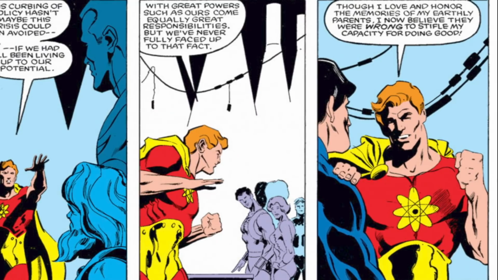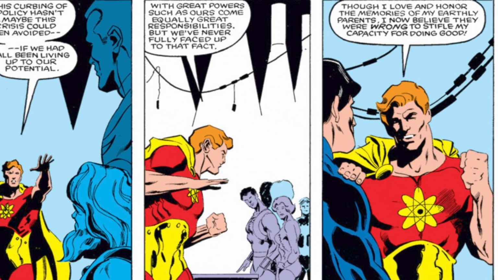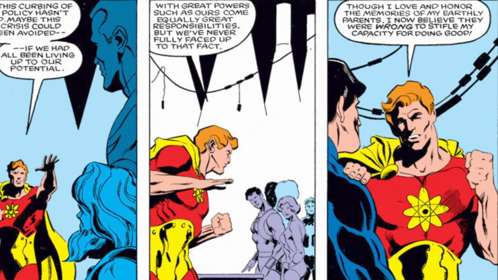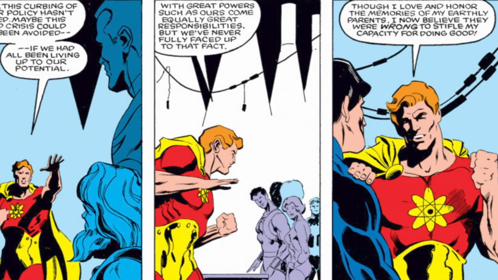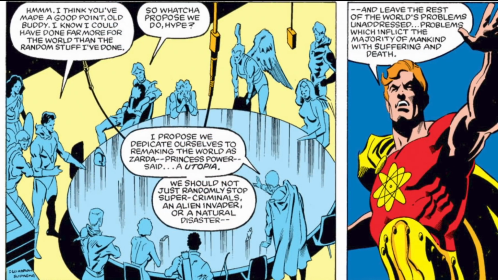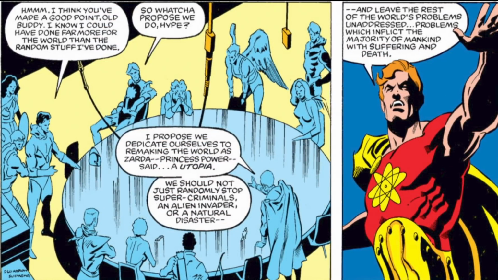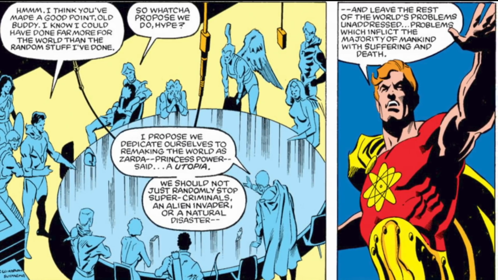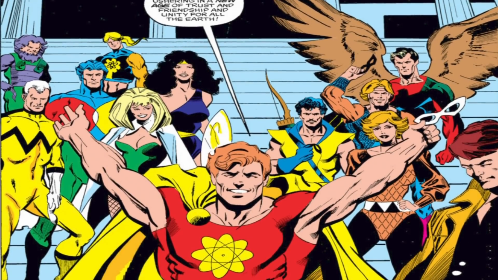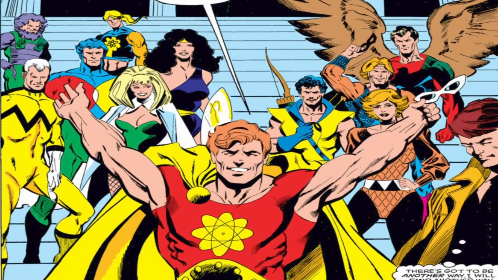Mark Gruenwald's Squadron Supreme miniseries dealt with the team's inner turmoil and did a really great job of fleshing out each of the characters. With Hyperion leading the team, they sought out to make their Earth a utopia to make up for what happened while under Overmind's control. And the series dealt with subjects like political science, loyalty, morality, cancer, and what it means to be a hero.